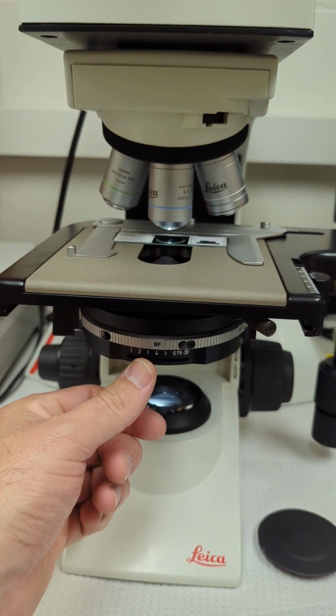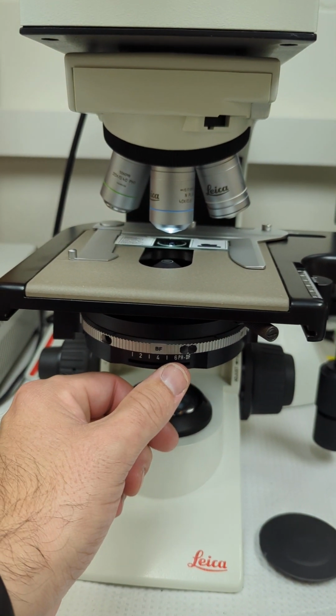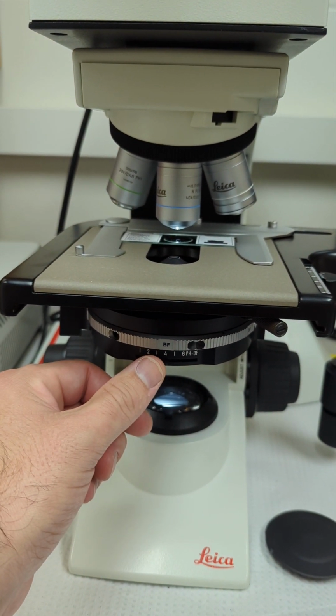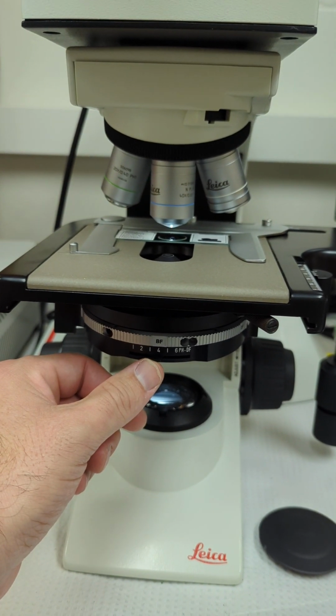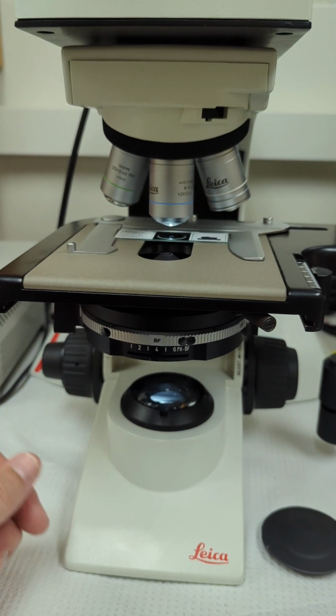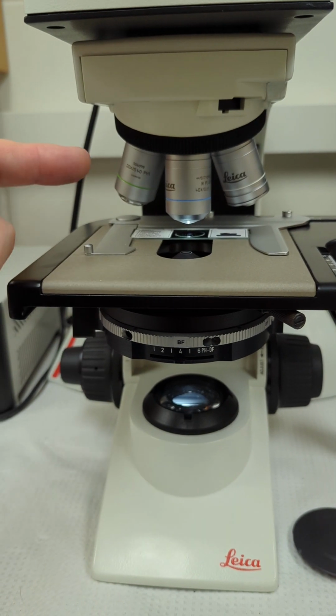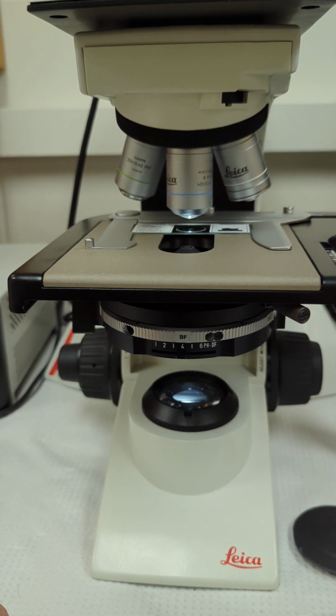So this is absolutely adjustable. You don't have to abide by the rules that I just explained, but those are just the general guideline rules, and that's what those numbers correlate to from the objective to the condenser lens.